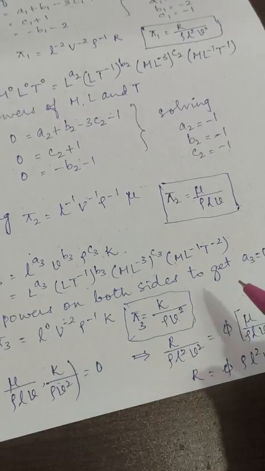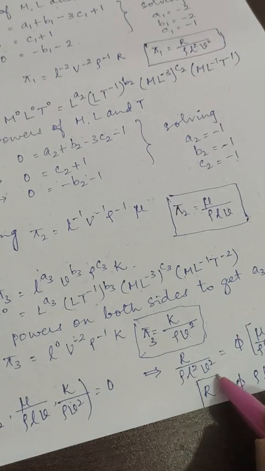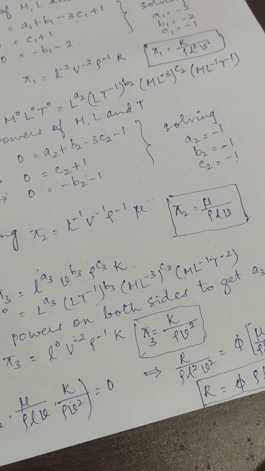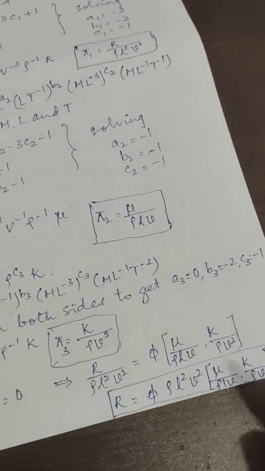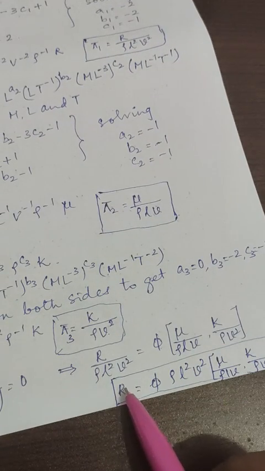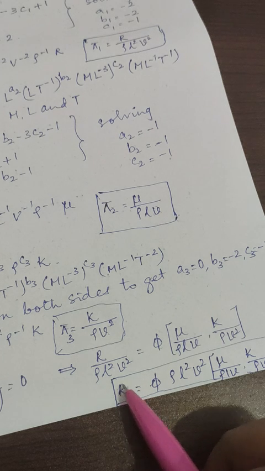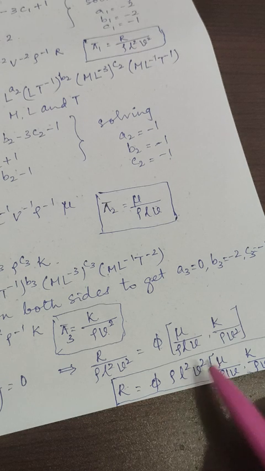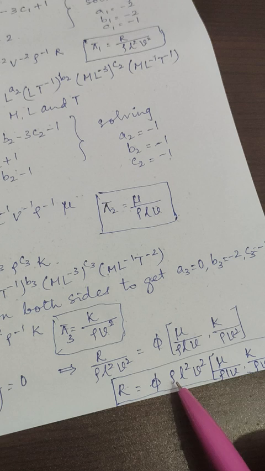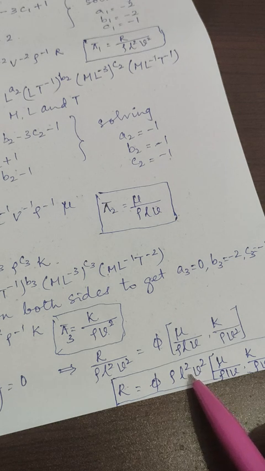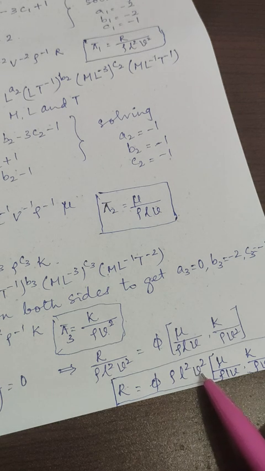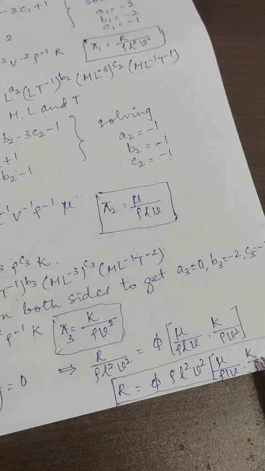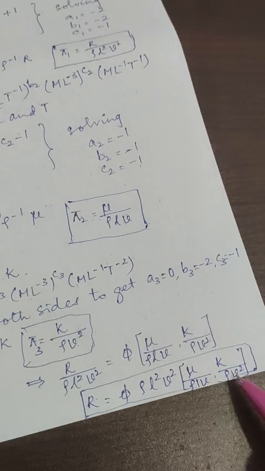Rearranging the terms, we get our equation like this. This final relation shows that the resisting force of the supersonic plane is a function of these variables, that is density of the air, length of the aircraft, velocity of the aircraft, and viscosity as well as the bulk modulus.